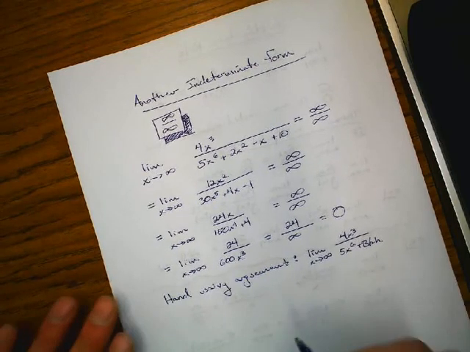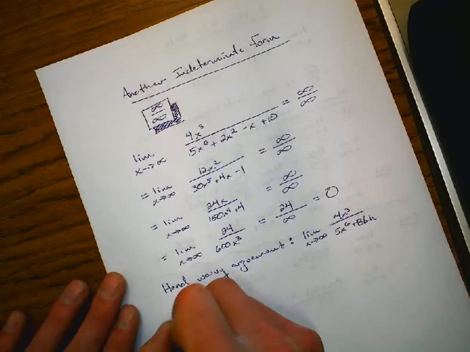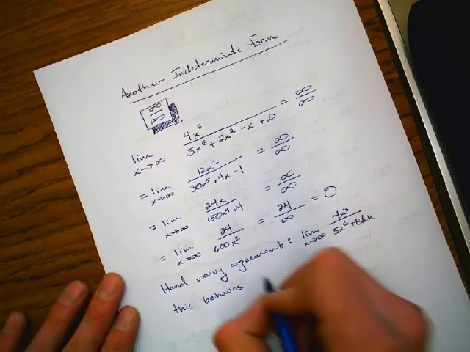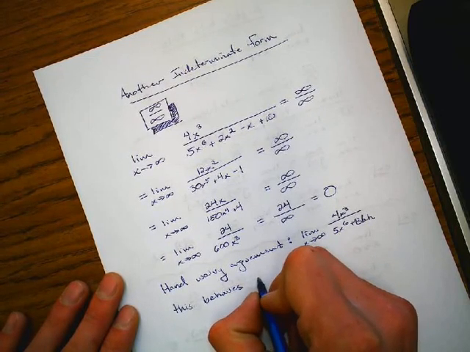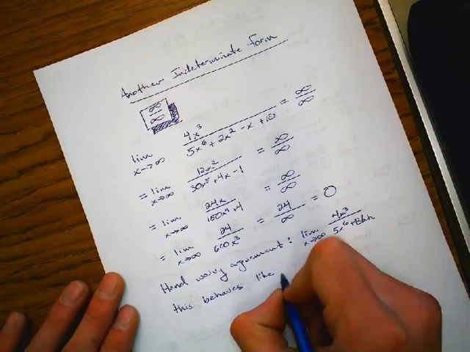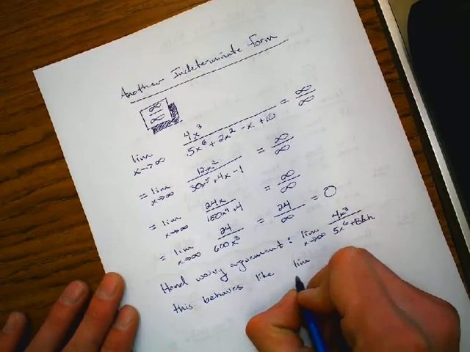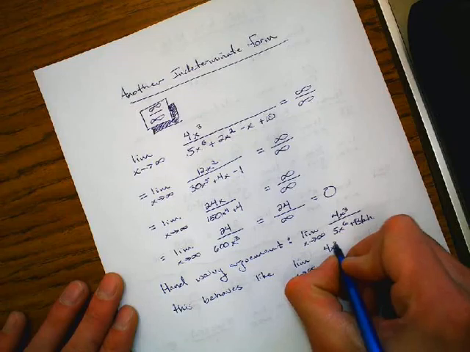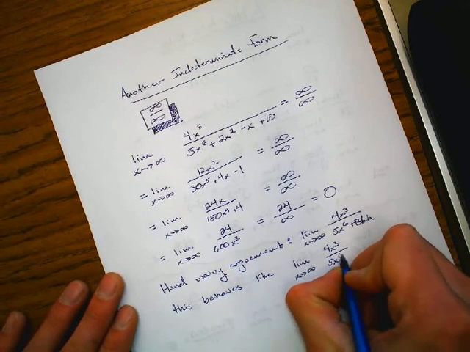So really this behaves like the limit as x approaches infinity of 4x cubed over 5x to the 6th.